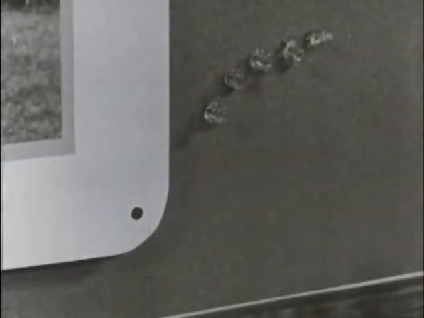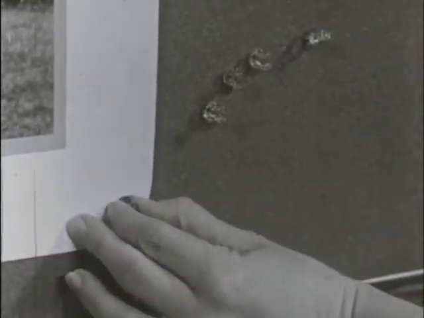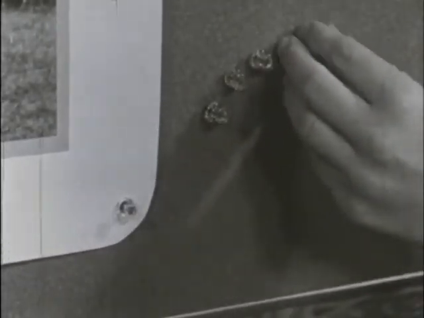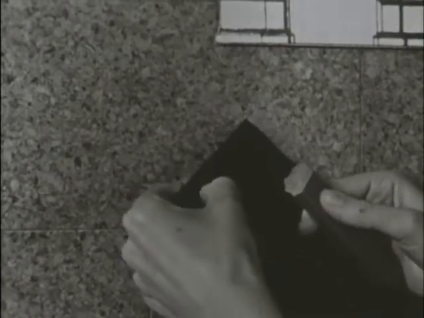Cork bulletin boards grip tacks and pins well. Also, there's no problem of holes. Sheet cork comes in several colors, too. Cork flooring blocks can be used as well as sheets of cork. You can either use bulletin board wax or double-faced tape quite satisfactorily on cork.